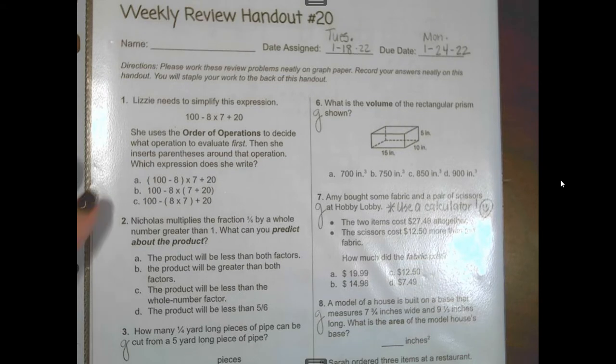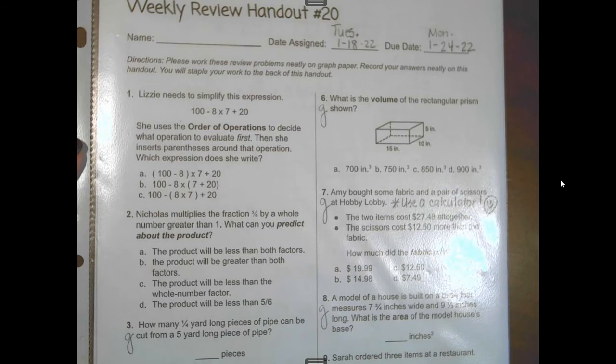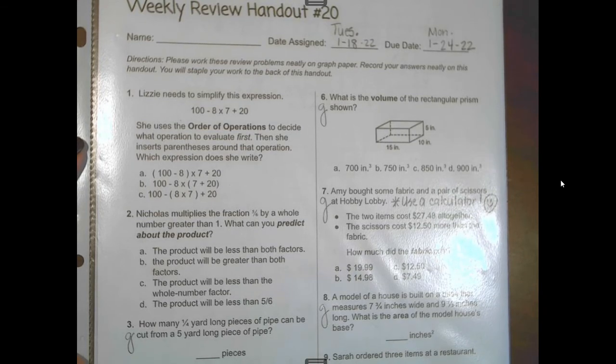Number 1. Lizzie needs to simplify this expression, 100 minus 8 times 7 plus 20. She uses the order of operations to decide what order to evaluate first. Then she inserts parentheses around that operation. Which expression does she write?